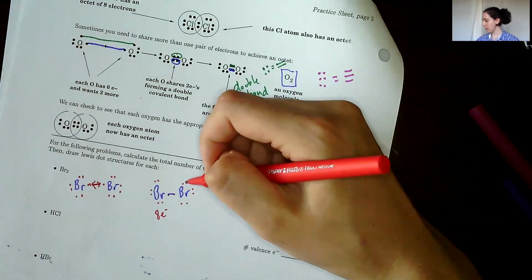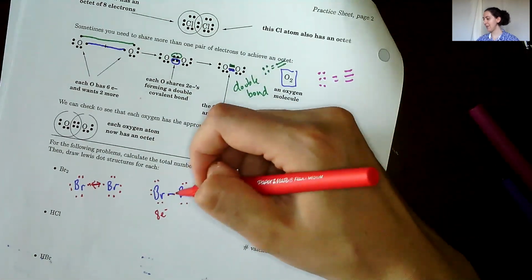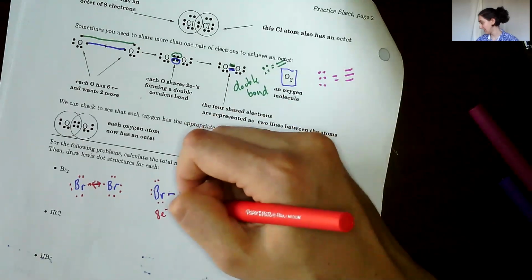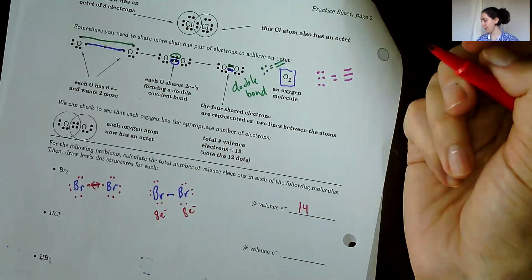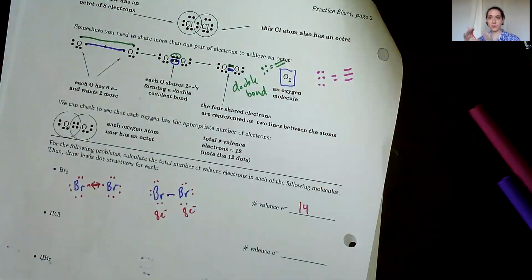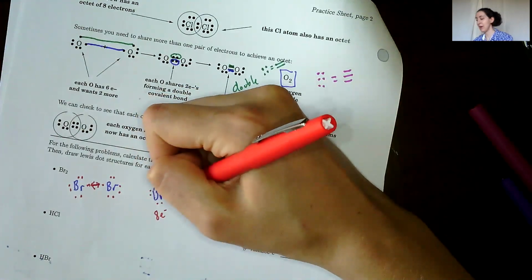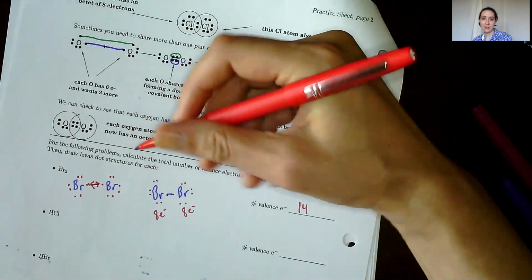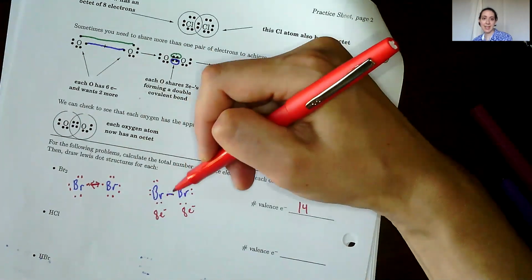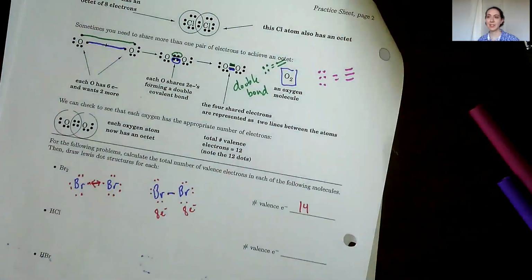And then this bromine, 1, 2, 3, 4, 5, 6. Again, that bond counts for 2, 7, 8. 8 electrons. Okay. So both of them have their full octet valence of 8. The total number of electrons is 2, 4, 6, 8. That only counts once because it's just 2. Oh, sorry. 2, 4, 6, 8, 10, 12, 14. So we've got 14 electrons, and each bromine gets to have 8 that are surrounding it. Pretty cool, right? Yeah, I thought so.